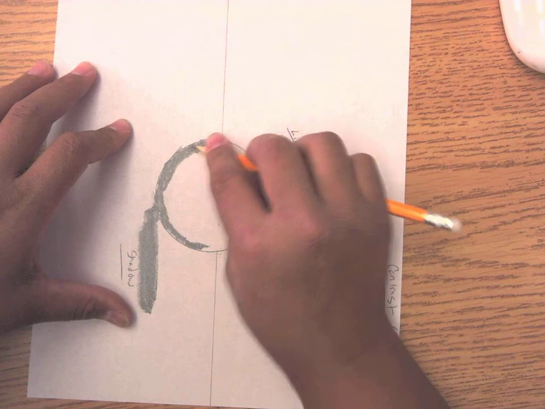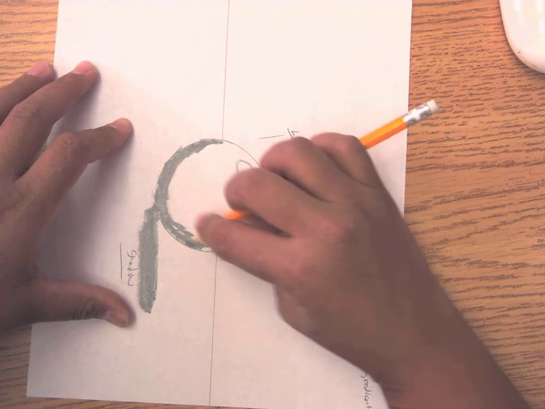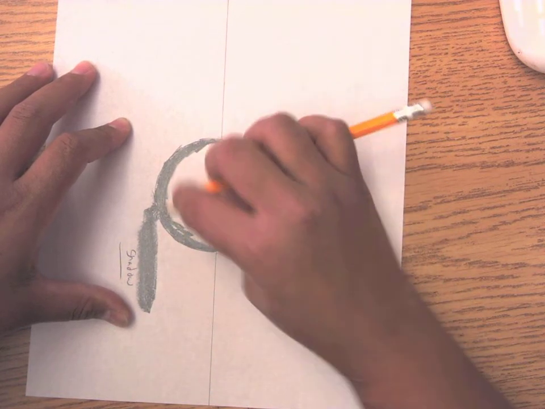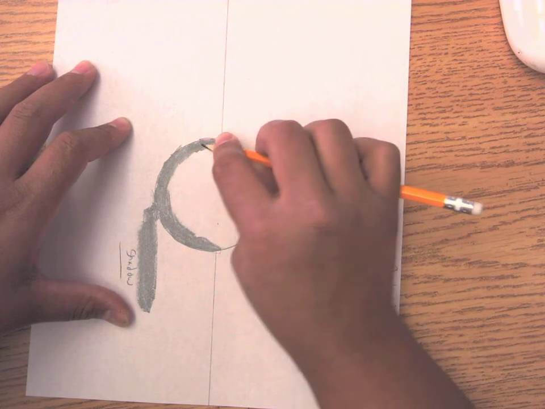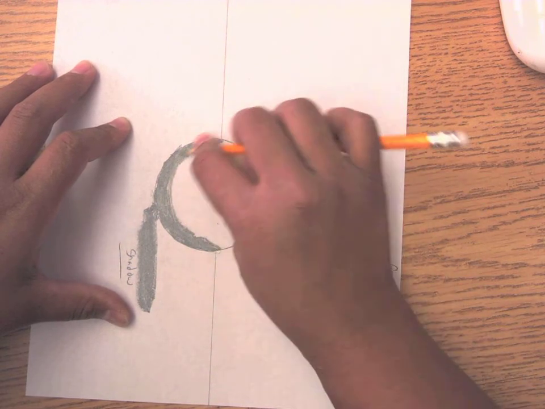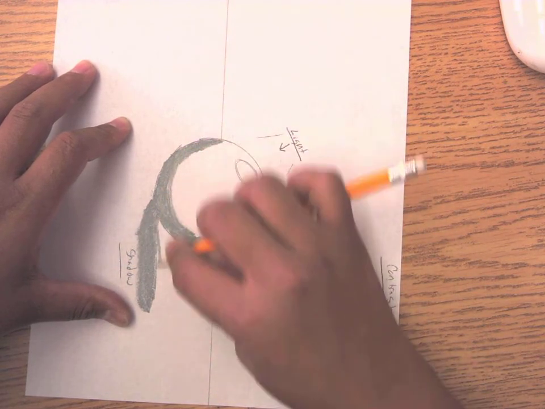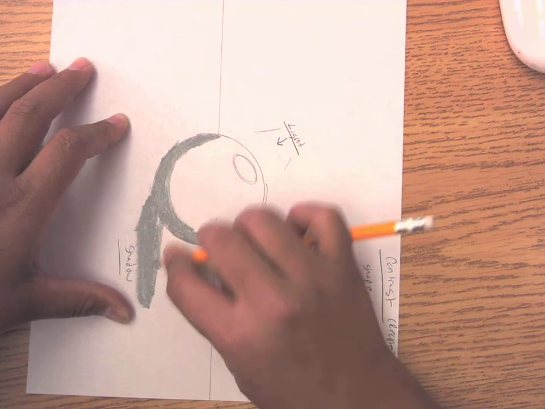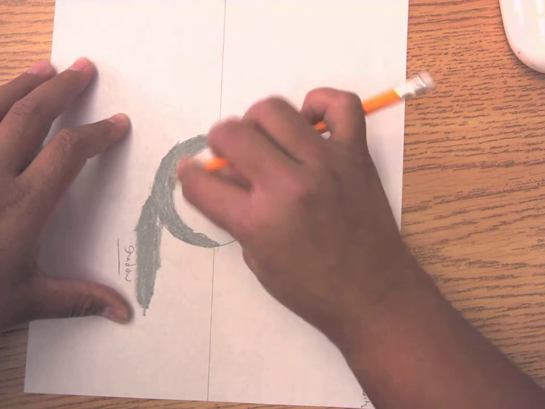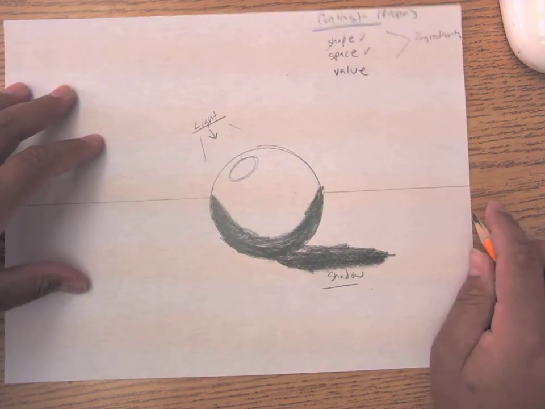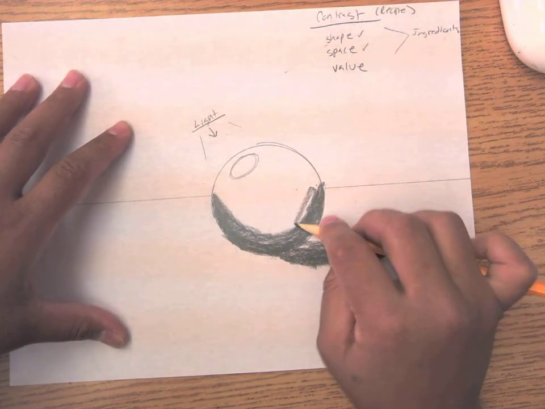We're going to go probably that high, following that curve. And look at my shadow. All right, so you have something like that.